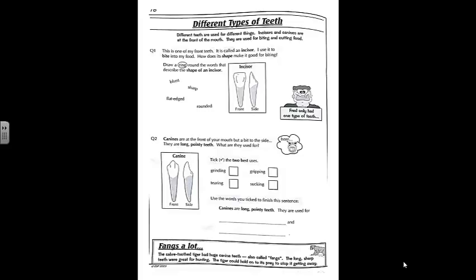Incisors and canines are at the front of the mouth. They are used for biting and cutting food. This is one of my front teeth. It's called an incisor. I use it to bite into my food. How does its shape make it good for biting?